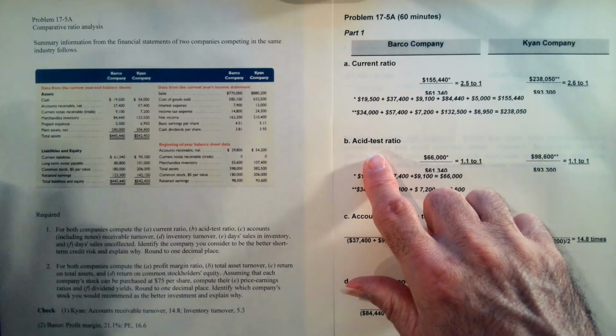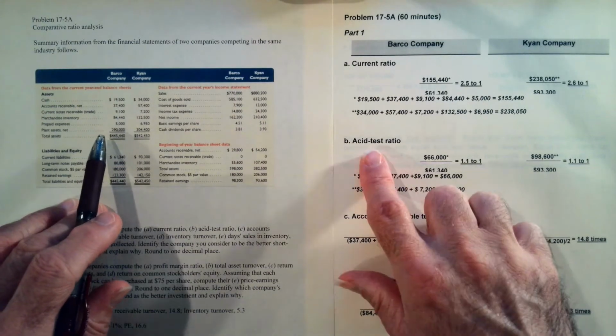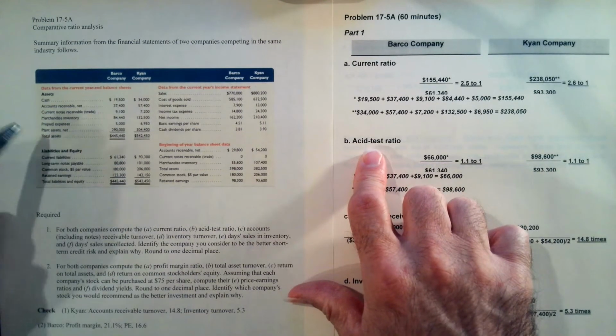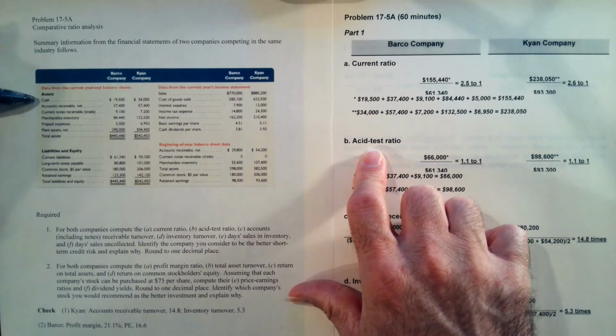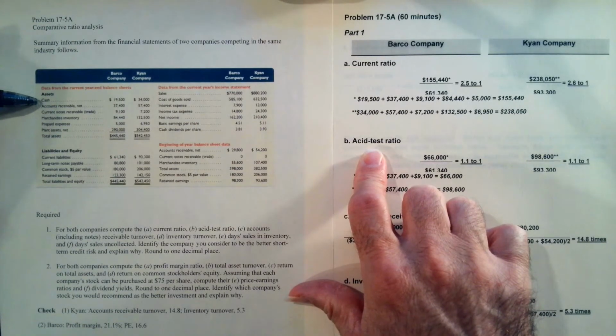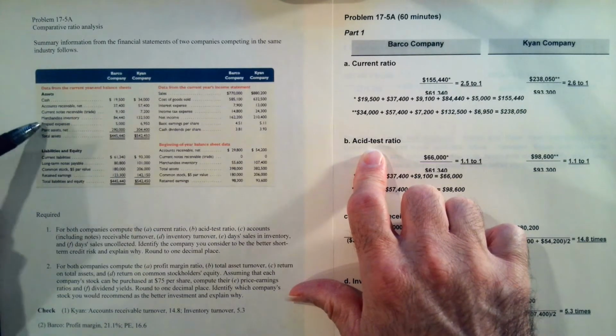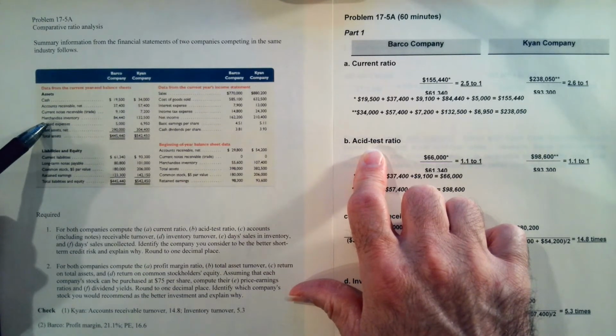Alright, let's take a look at the acid test ratio. And I'm just going to do this with Barco. The acid test ratio means the things that you absolutely positively had to collect cash for quickly, no long-term wait and stuff like that. So your acid test ratio is going to be cash, accounts receivable, any receivables, but you stop at merchandise inventory. Why? I guess inventory just takes longer to sell, to get money for.